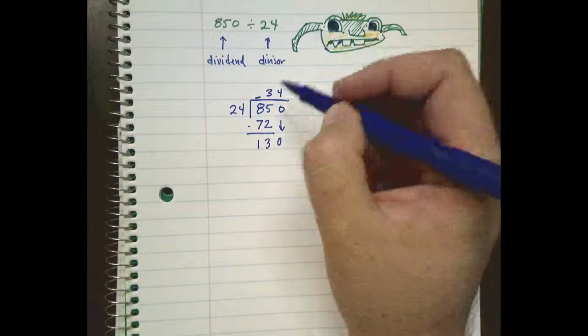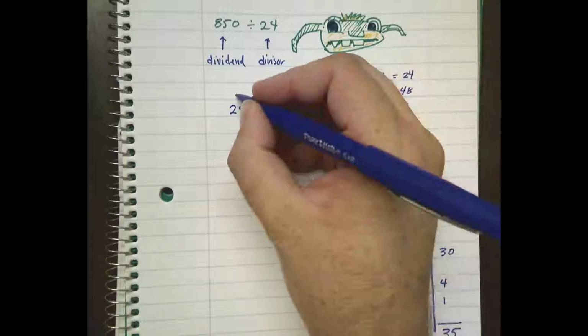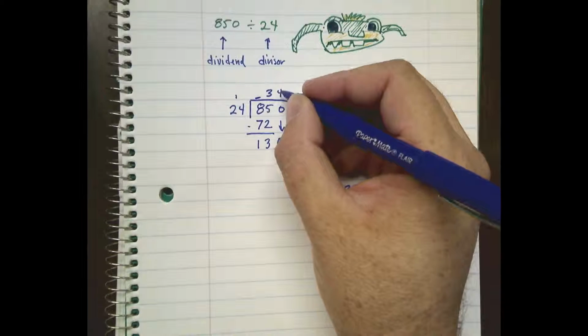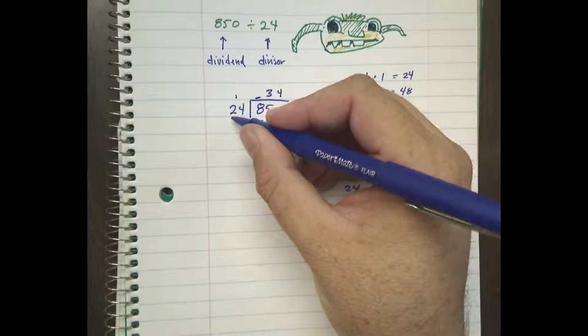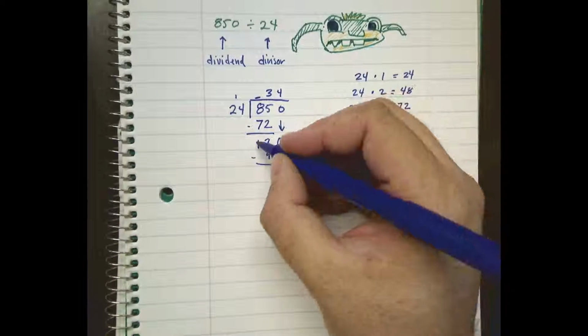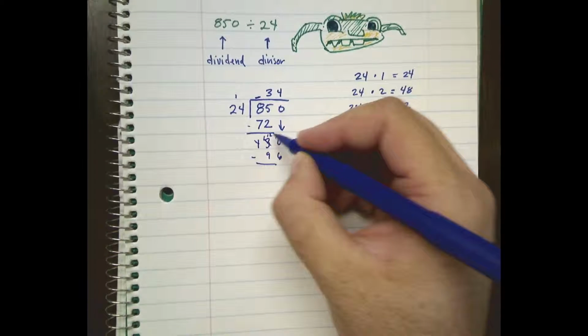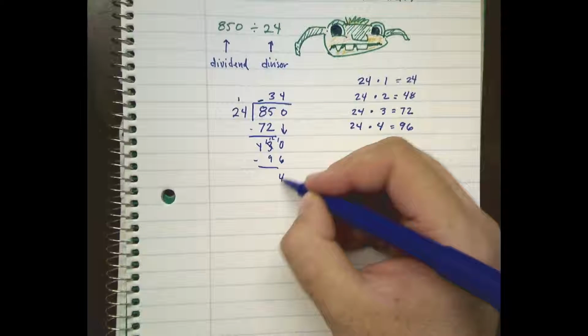We'll see what happens. So 4 times 4 is 16, and 4 times 2, well, that's going to be 8 and 9, 96. So let's subtract it and see what we get. This is 12, and so this is 4.